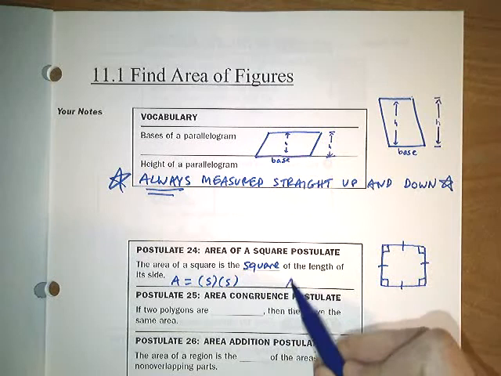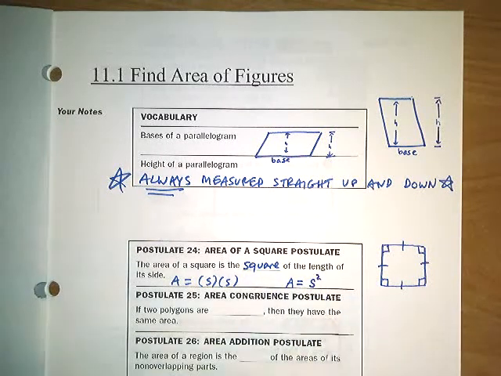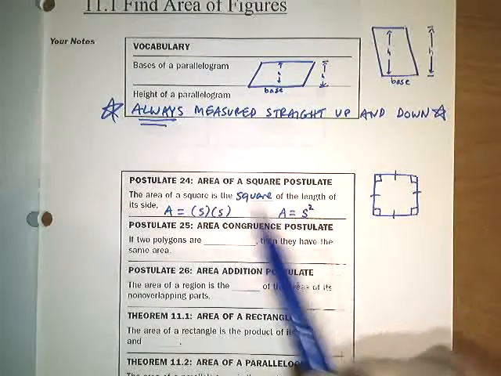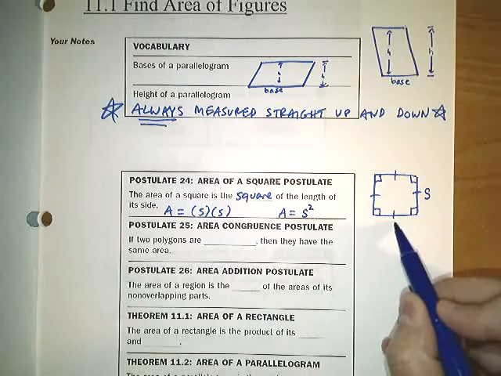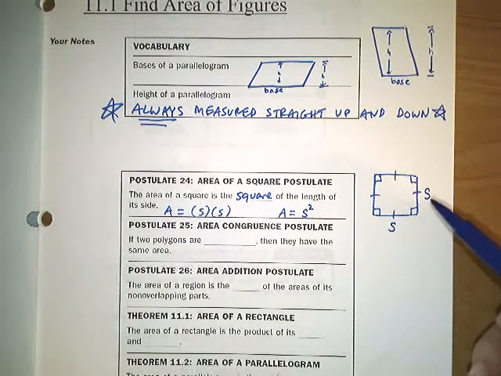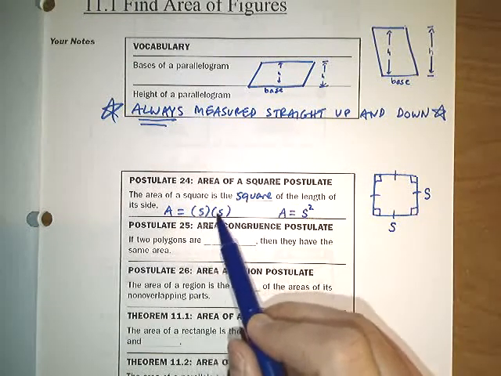That can also be written in condensed form by using the power of 2. So that's what this postulate says, that the area of a square, this is a side, is side squared. I prefer to think of it as side times side.